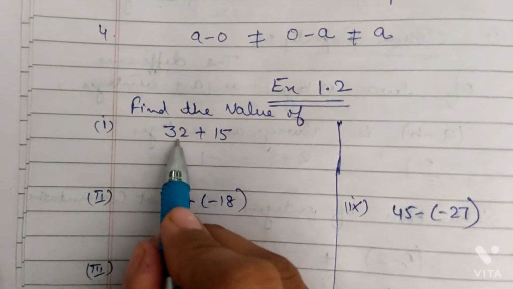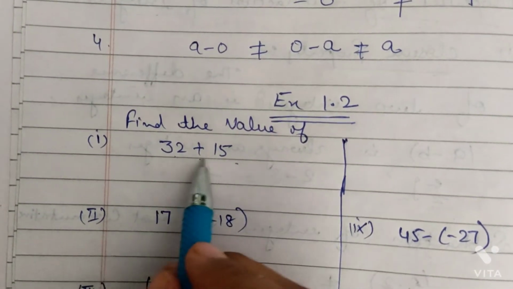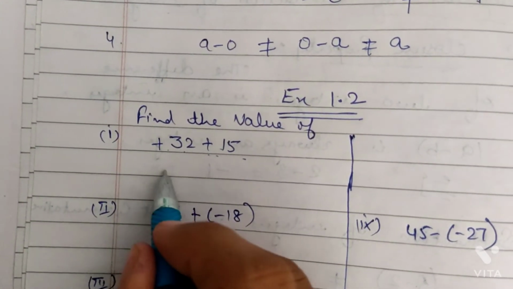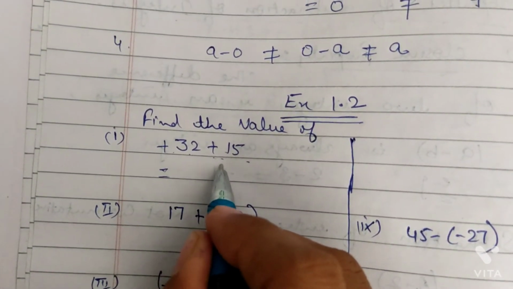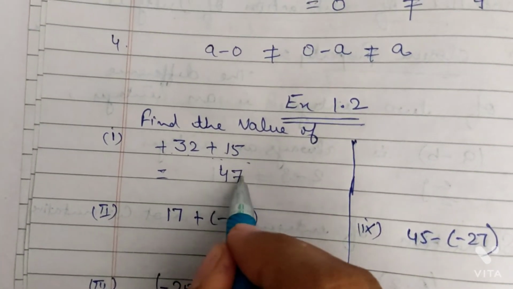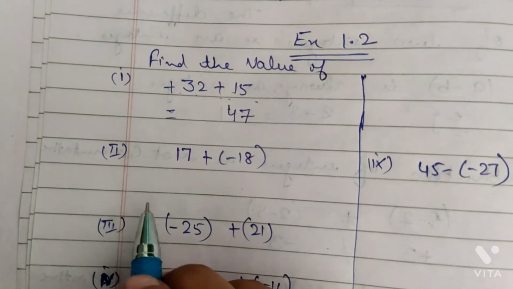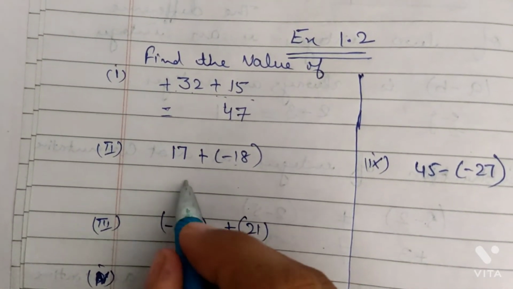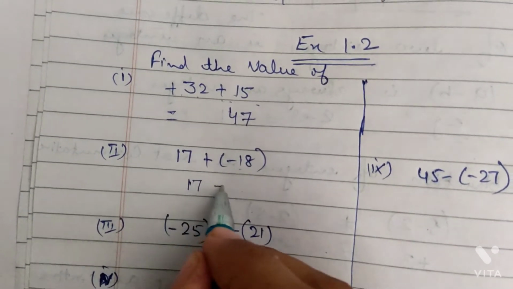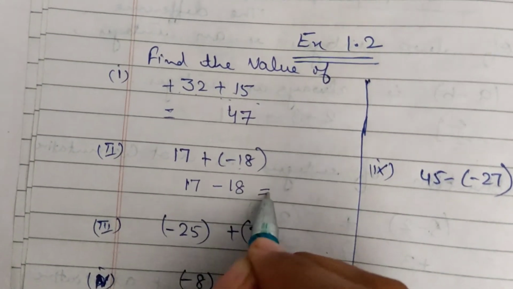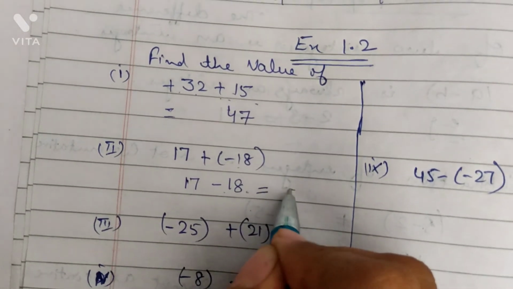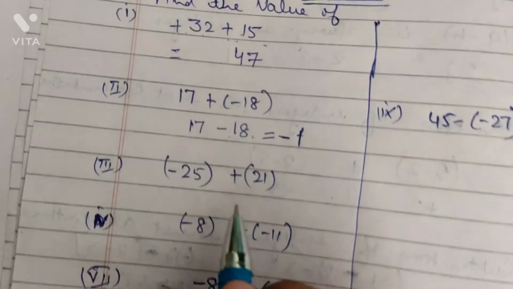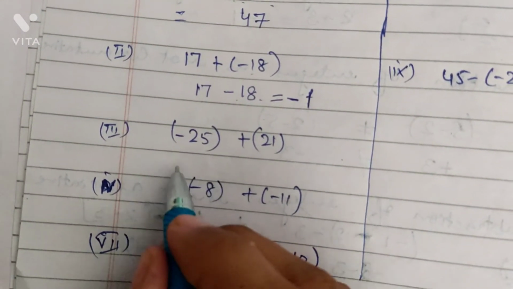Next are some examples or sums from the exercise. First is solve the sums, find the value. We will check the sign of both. Both are positive, so we will add. Answer is 47 and of positive sign. Next one is positive, other is negative, so we will subtract these. It is giving 1, as 18 is greater, so sign would be minus, as 18 is of minus sign.